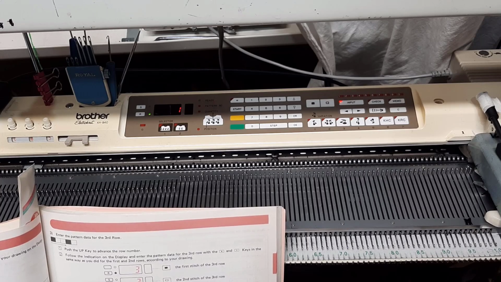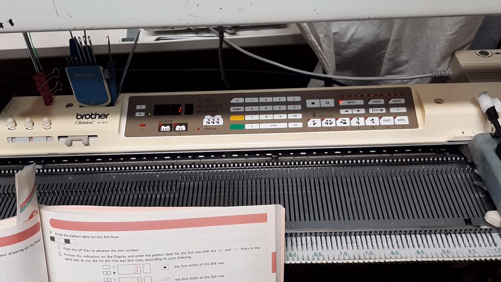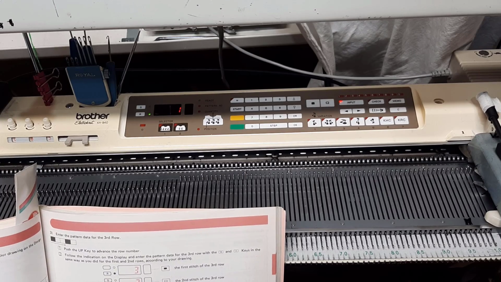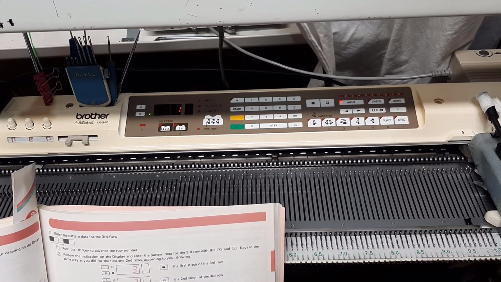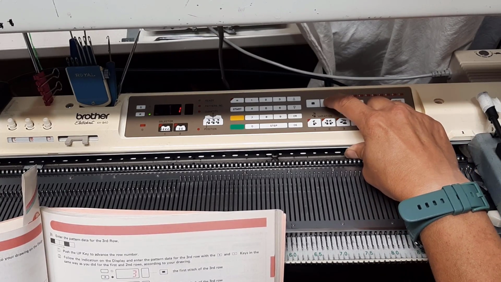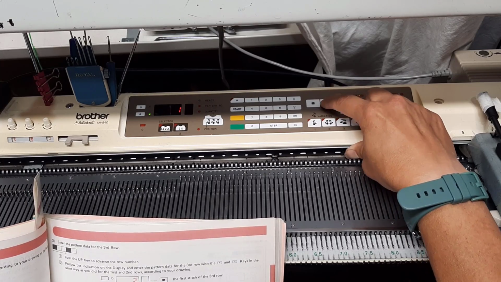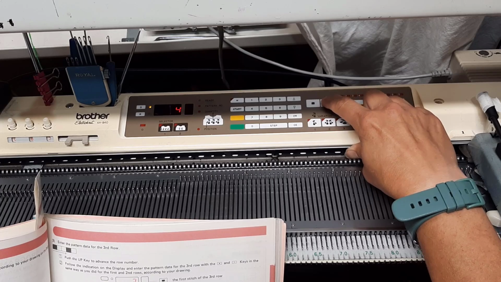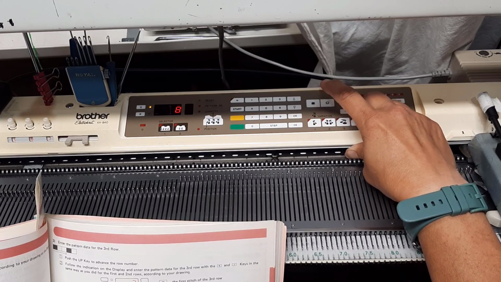Enter your own pattern data by using the black and white keys, according to your drawing on the design. Enter your pattern data for the first row. If you make a mistake, refer to page 65. Well, our first line is all clear. So 1, 2, 3, 4, 5, 6, 7, 8. Perfect.